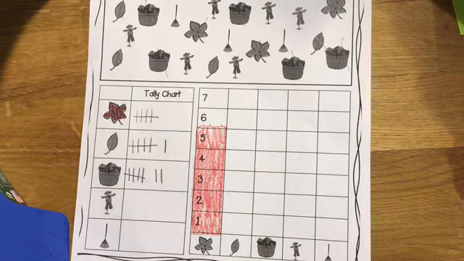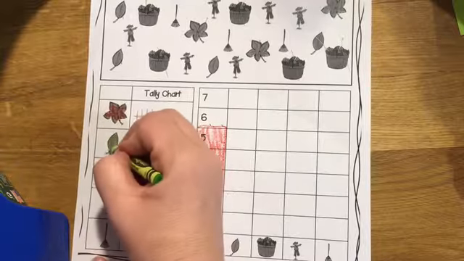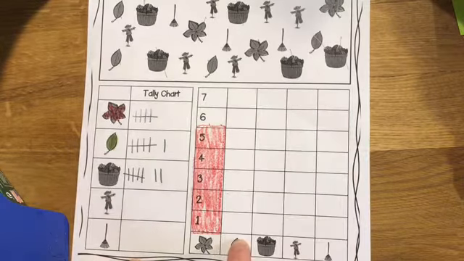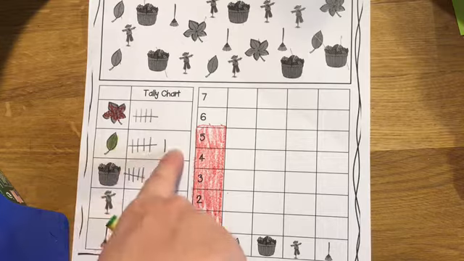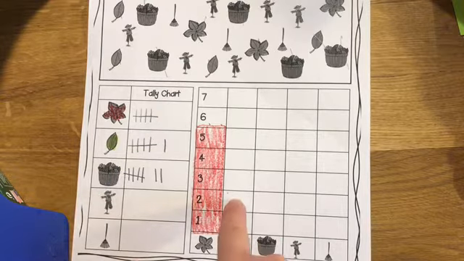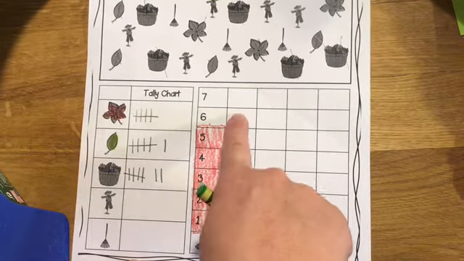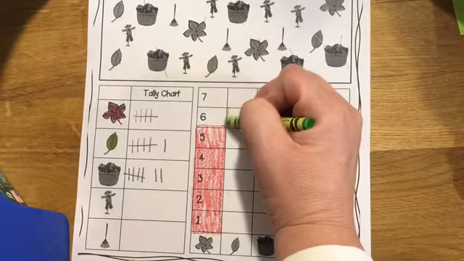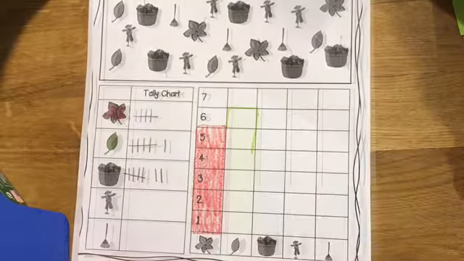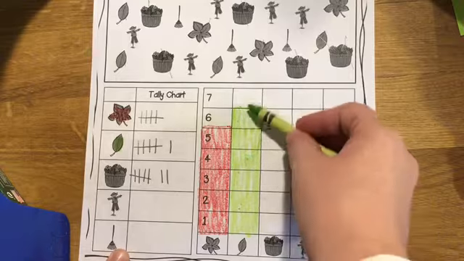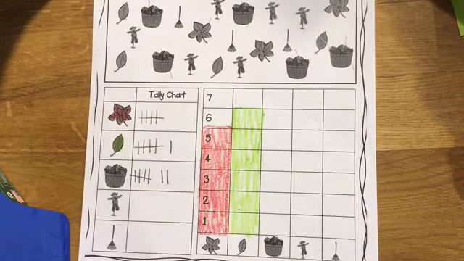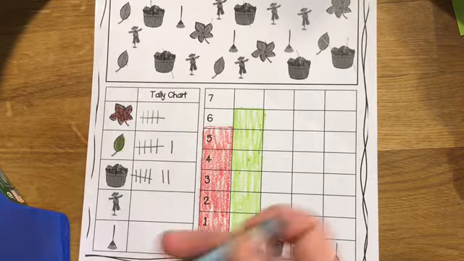Now I'll do my aspen leaves in green. And I don't have numbers to help me this time. Now I just have to count the boxes. So I'm at 6. 1, 2, 3, 4, 5, 6. And that lines up with that 6. So it must be right. I'm going to color in. Notice that my bar of 6 is a little higher than my bar of 5. That makes sense.